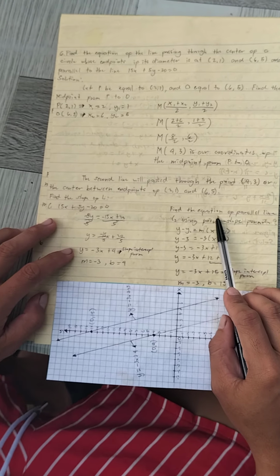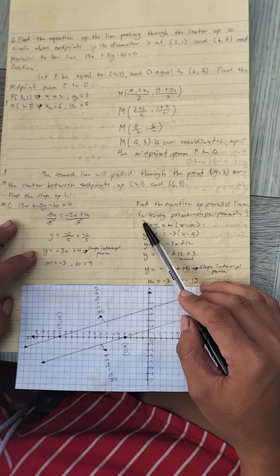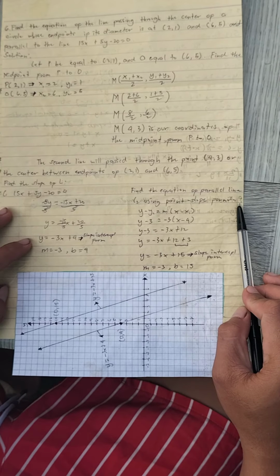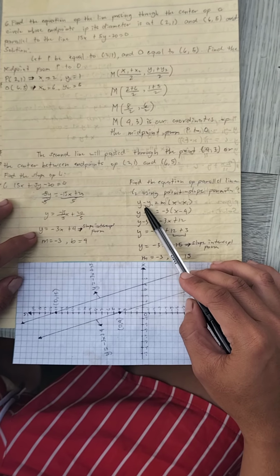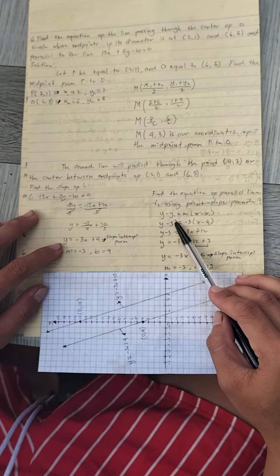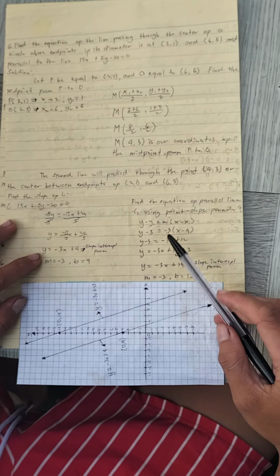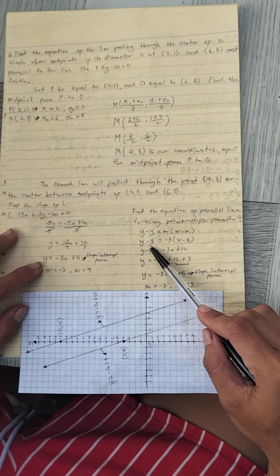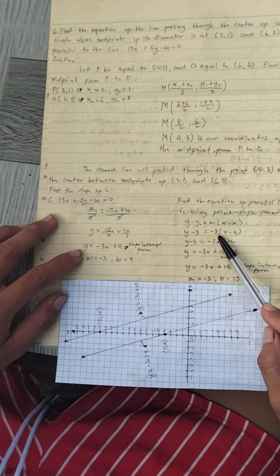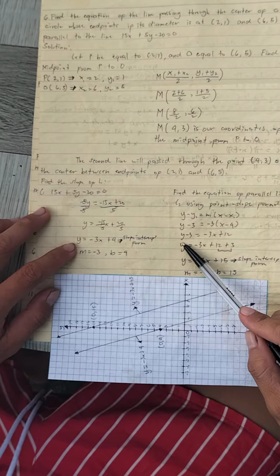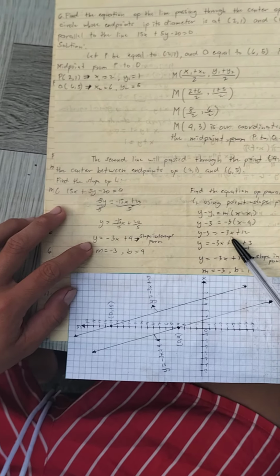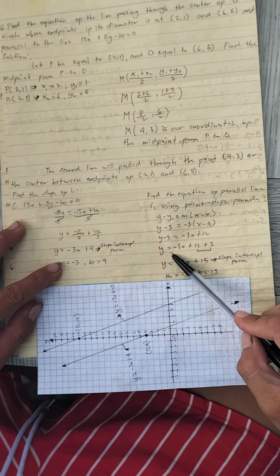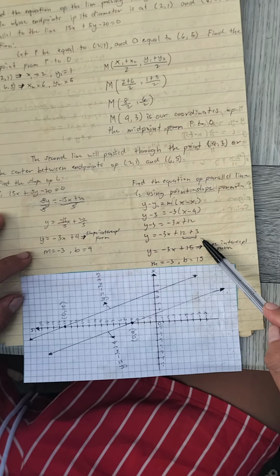And find the equation of the parallel line of the second line using the point-slope formula. So using the point-slope formula, y minus y sub 1 is equal to m times x minus x sub 1, and y minus 3 is equal to negative 3 times x minus 4, and y minus 3 is equal to negative 3x plus 12, and y is equal to negative 3x plus 12 plus 3.